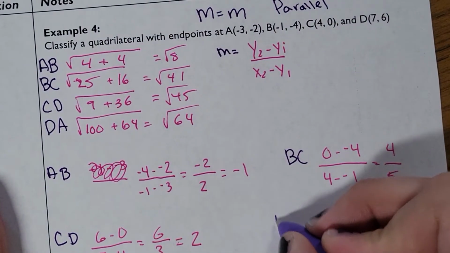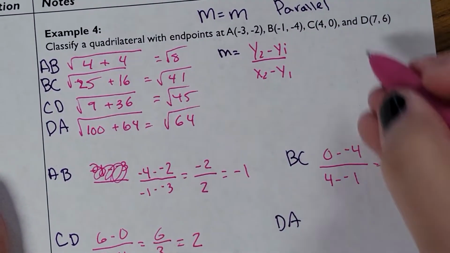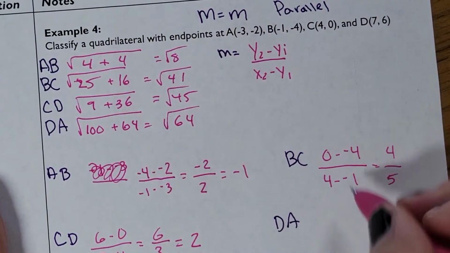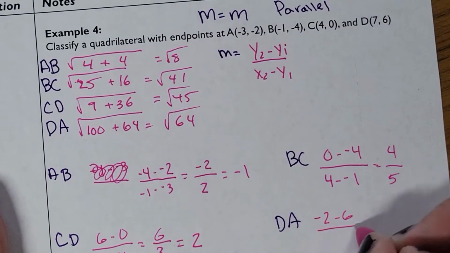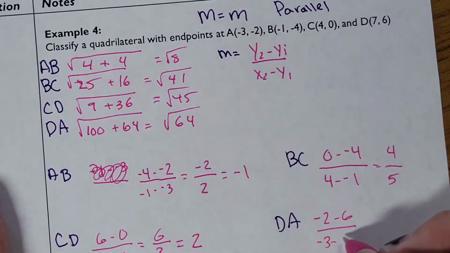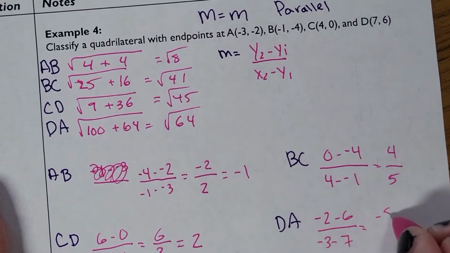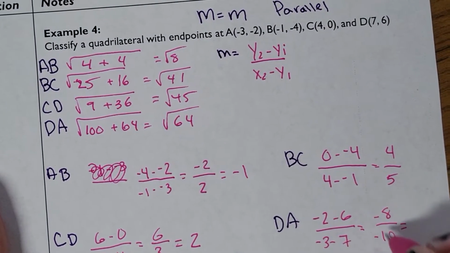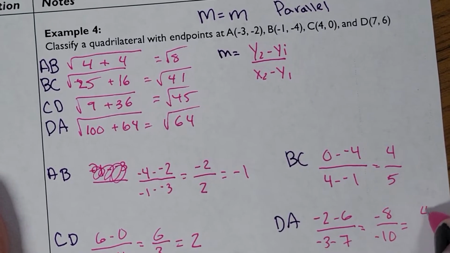Okay, one last one. D back to A. So y2 minus y1, -2 minus 6, over x2 minus x1, -3 minus 7. So -2 minus 6 is -8. -3 minus 7 is -10. That simplifies, those negatives cancel out, and I get 4 over 5.